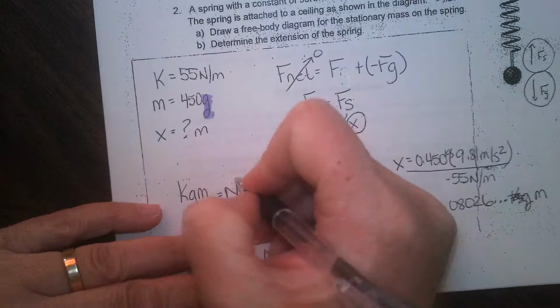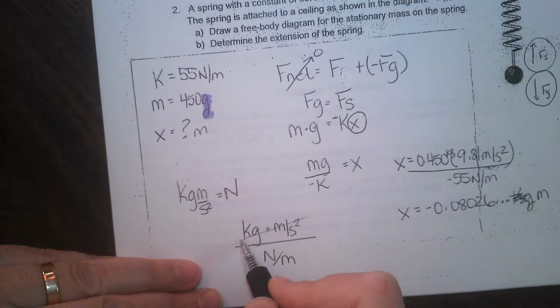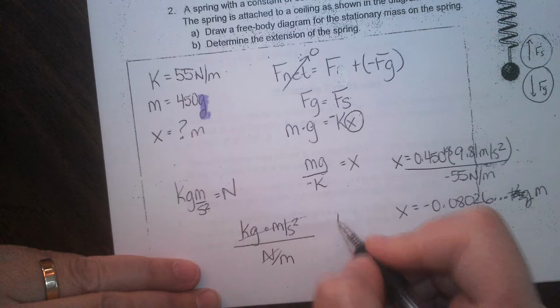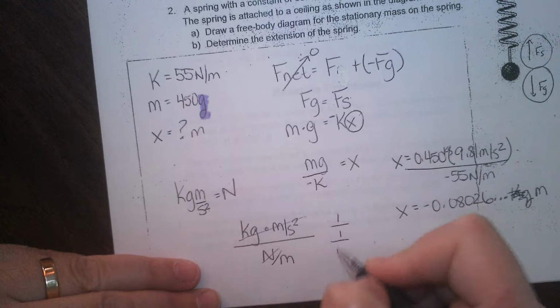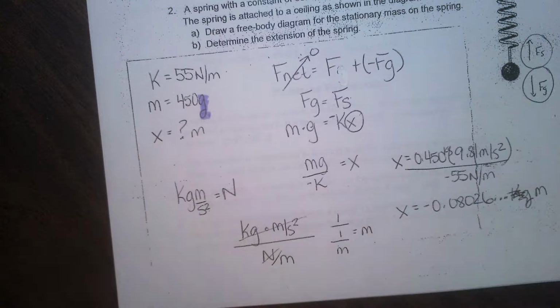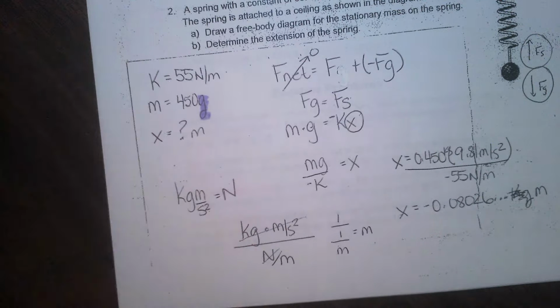Newton. So these two pieces here, cross this off, and you're left with 1 over 1 over m, which is equal to m. So that's how we do a unit analysis, and we know that this x is a meter because we follow the unit analysis. We don't even need a formula. We just need to look at the units.